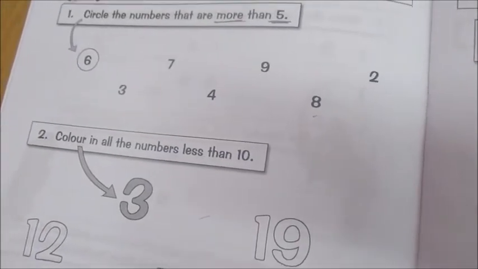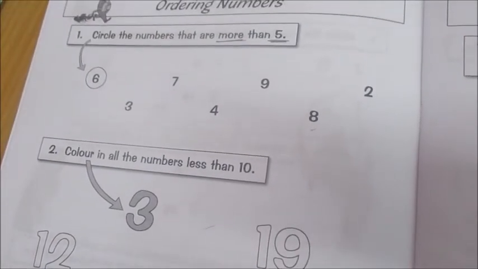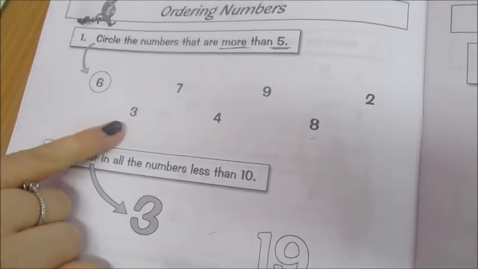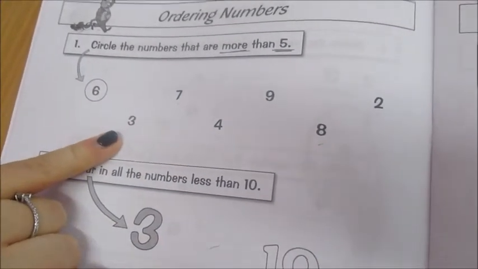So when we count, what numbers do we say after 5? Let's have a look at this number. So we've got number 3.